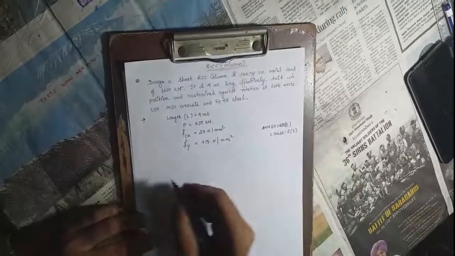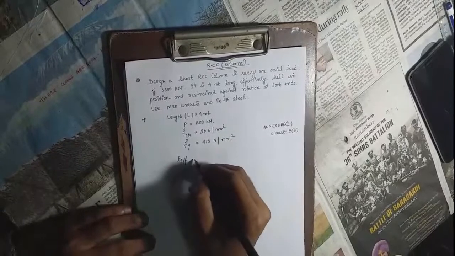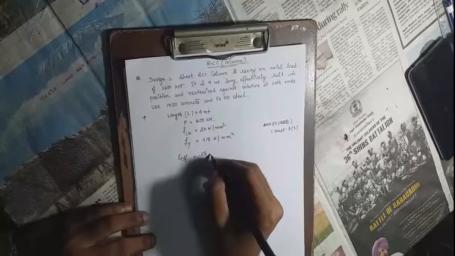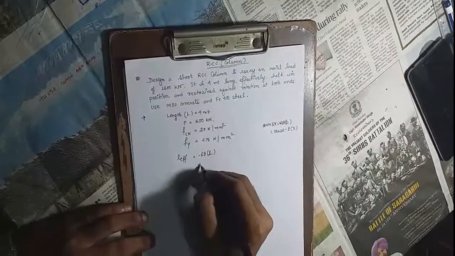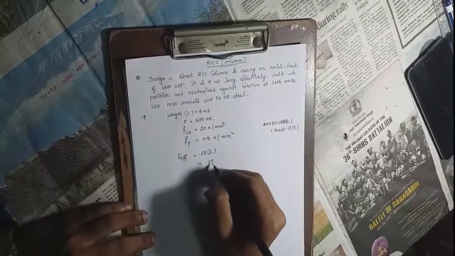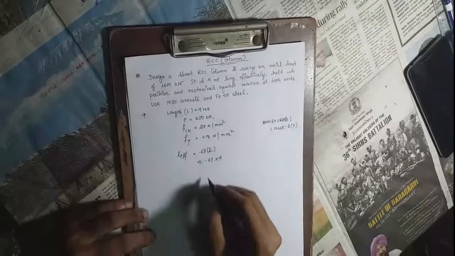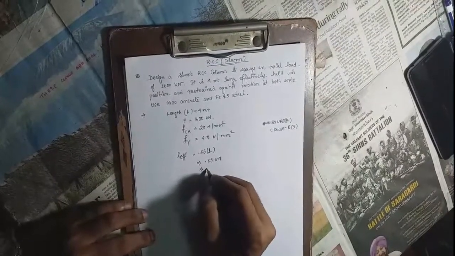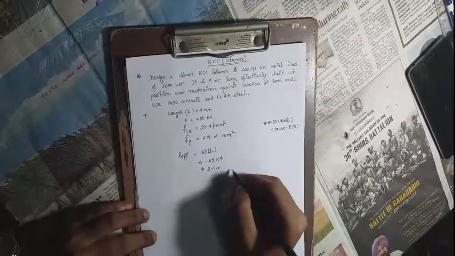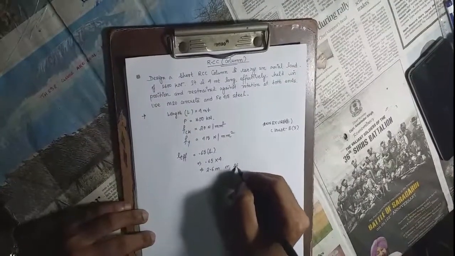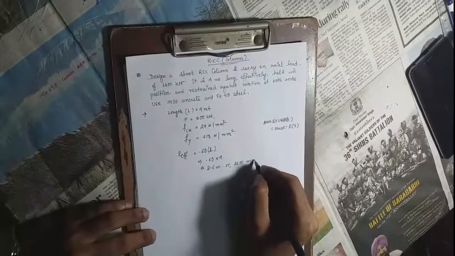For this case we get L effective equal to 0.65 of the length, that is the length given here. So we calculate 0.65 into 4, which comes to 2.6 meter, or you can take it as 2600 mm. So we got the L effective.